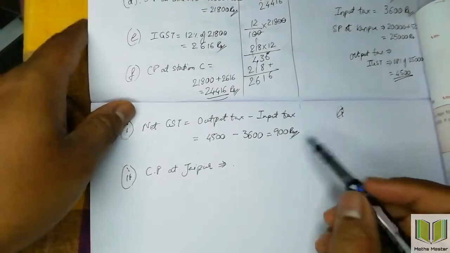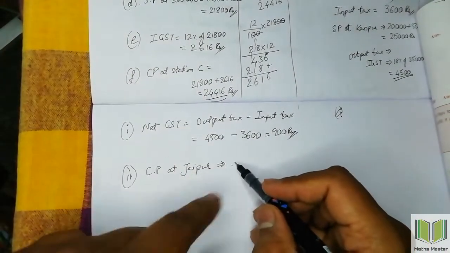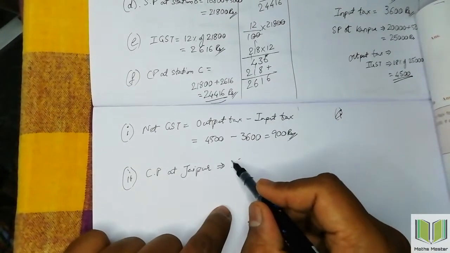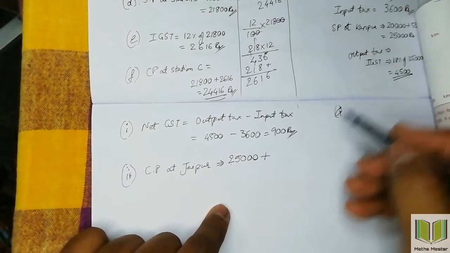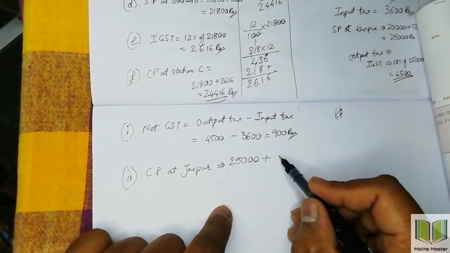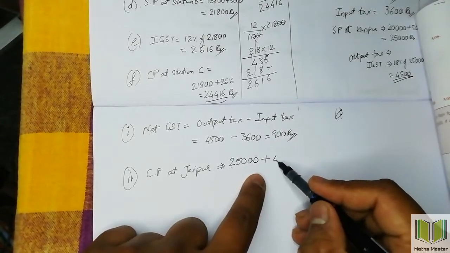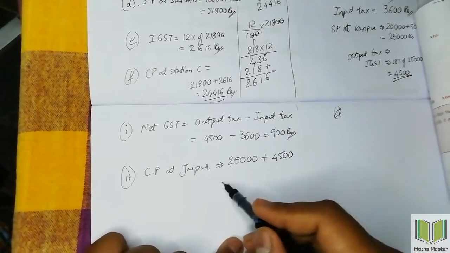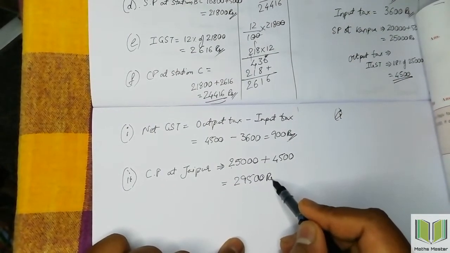Pay close attention to this one. Over here, the 4,500 IGST is also paid to the Kanpur person. So the selling price of the Kanpur person is 25,000, and on top of it, the IGST paid by the Kanpur person is nothing but over here. The cost price at Jaipur will be equal to 25,000 plus 4,500, which is equal to 29,500 rupees.